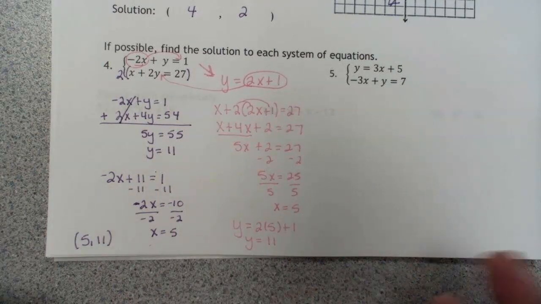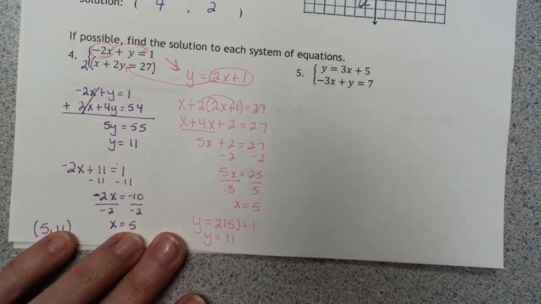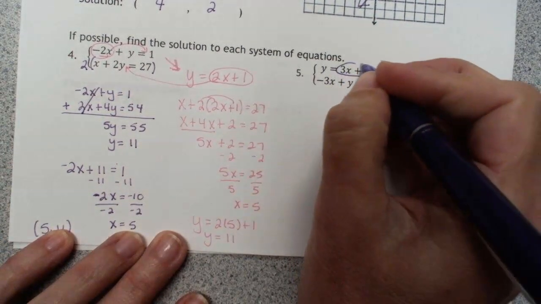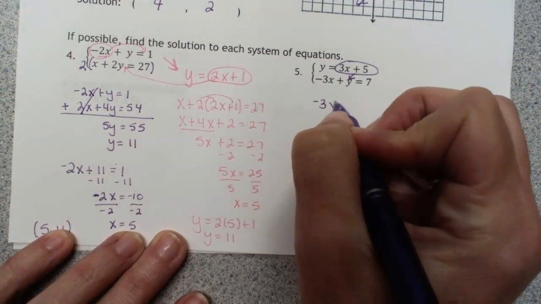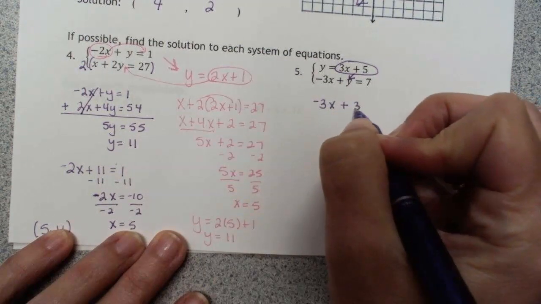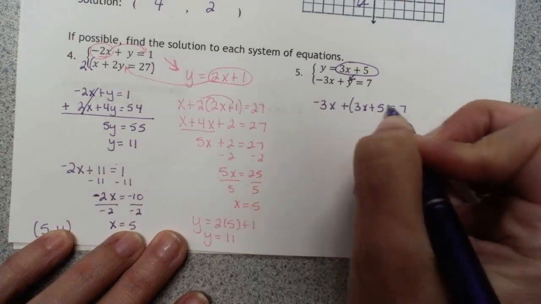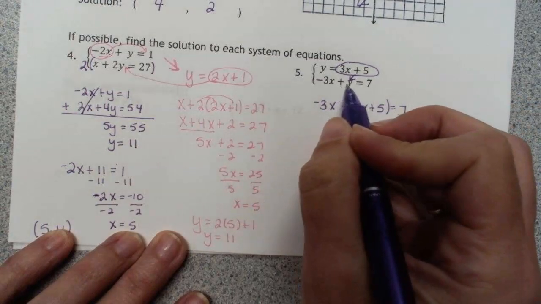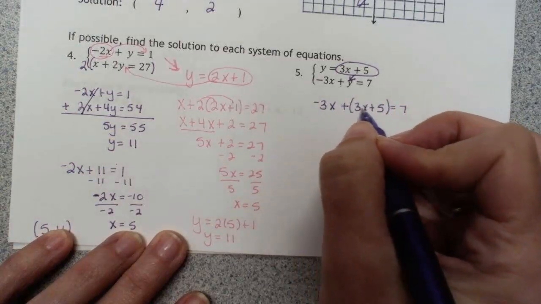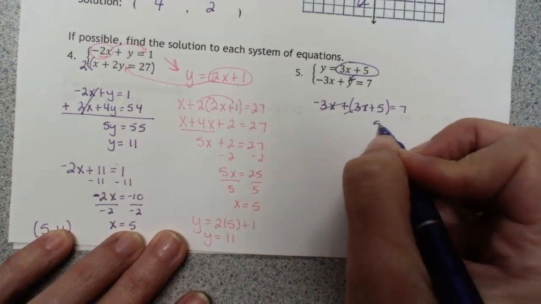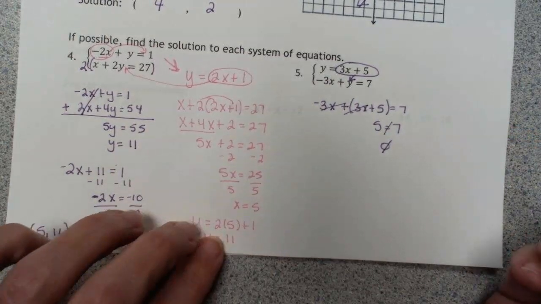Now, on number 5, since it's already got y equals, substituting would be the easiest way, and I would substitute it in for y here. So that's going to give you negative 3x plus 5 equals 7. And you can put this in parentheses if you want, but because it's addition, it's not going to matter. So negative 3x plus 3x is just 0. So this is just 5 equals 7, which is not true. So we say it has no solutions.